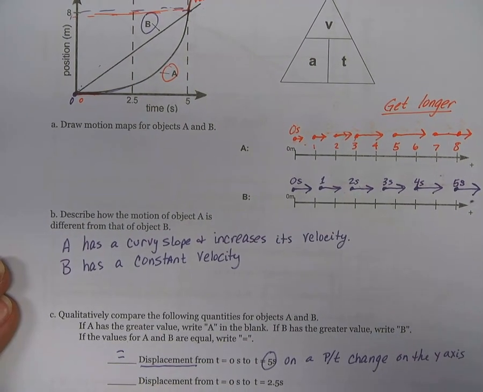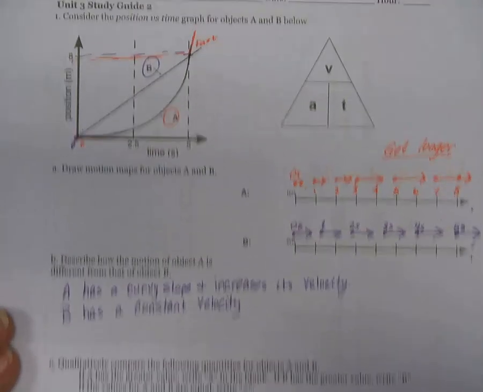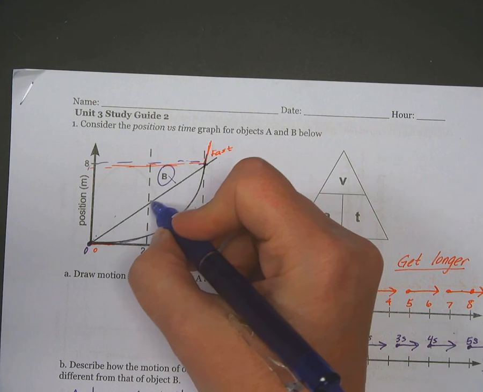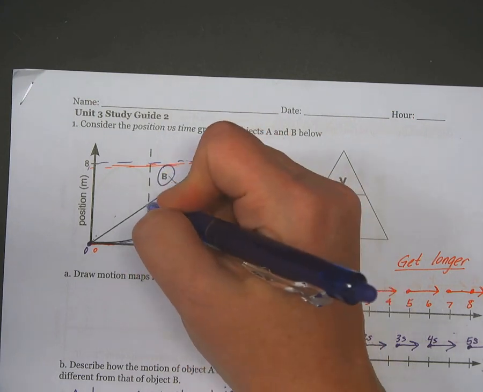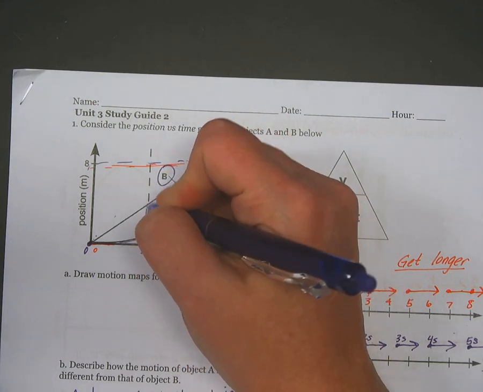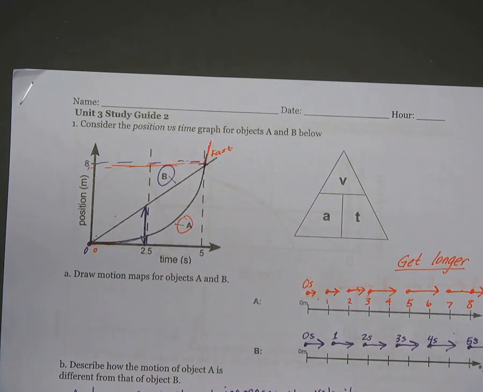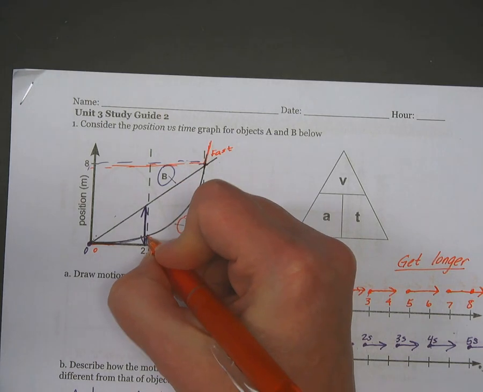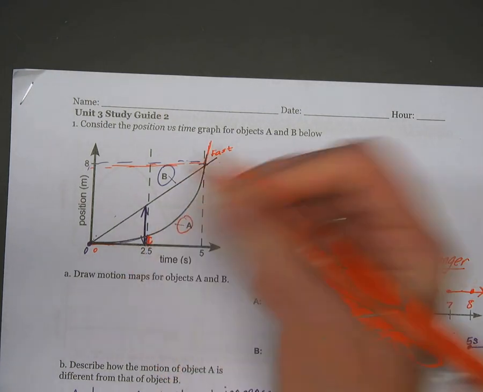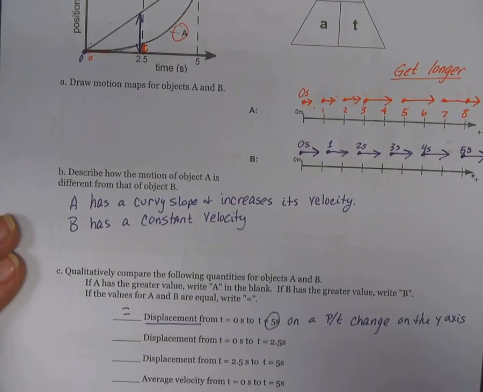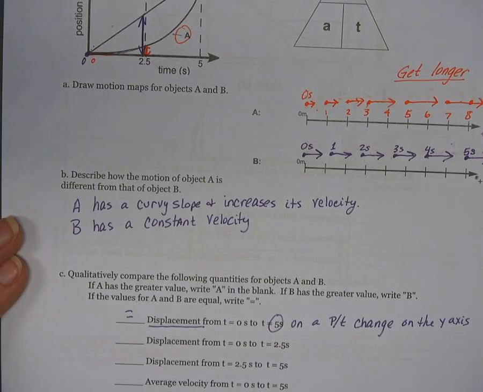Okay, displacement from 0 to 2.5 seconds. So at the halfway mark, who changed the most on the y-axis? So B is this line right here at 2.5 seconds. So this one went up that far. So that's a pretty big chunk. And A only went up that far. So it's a little tiny change. So who had the bigger change? That would be B.